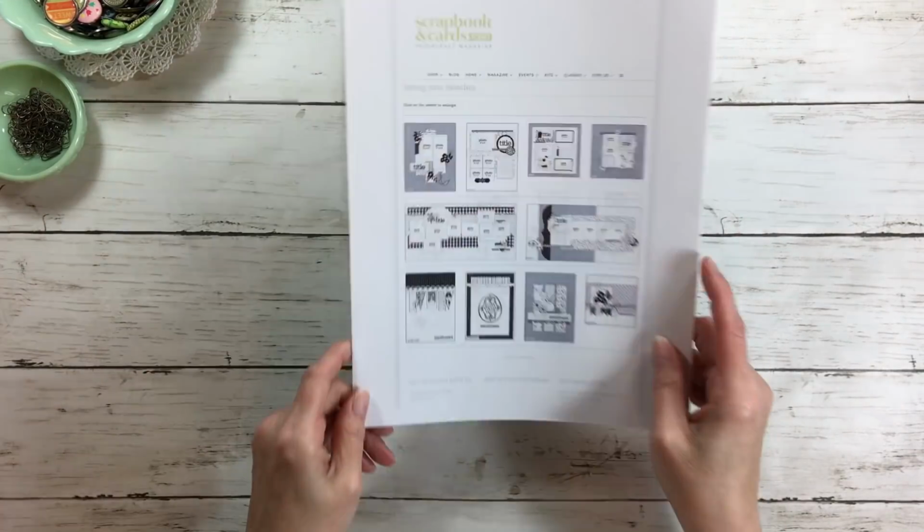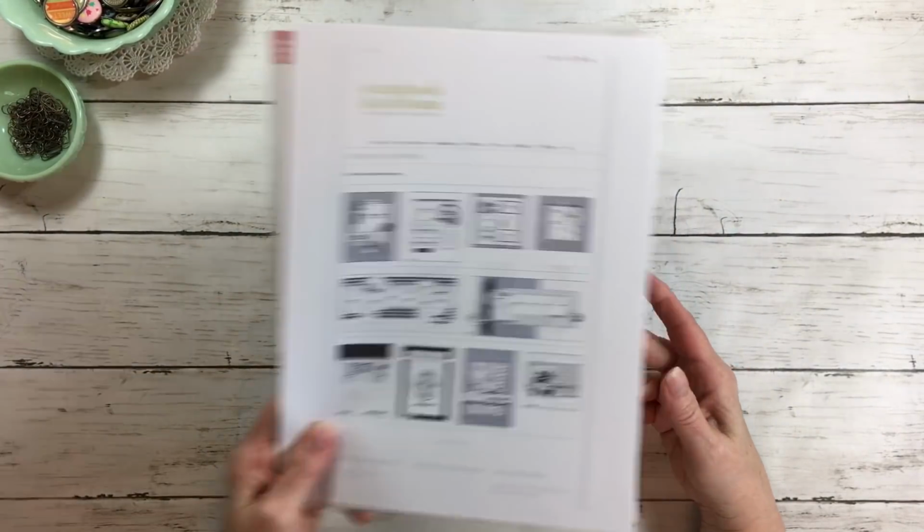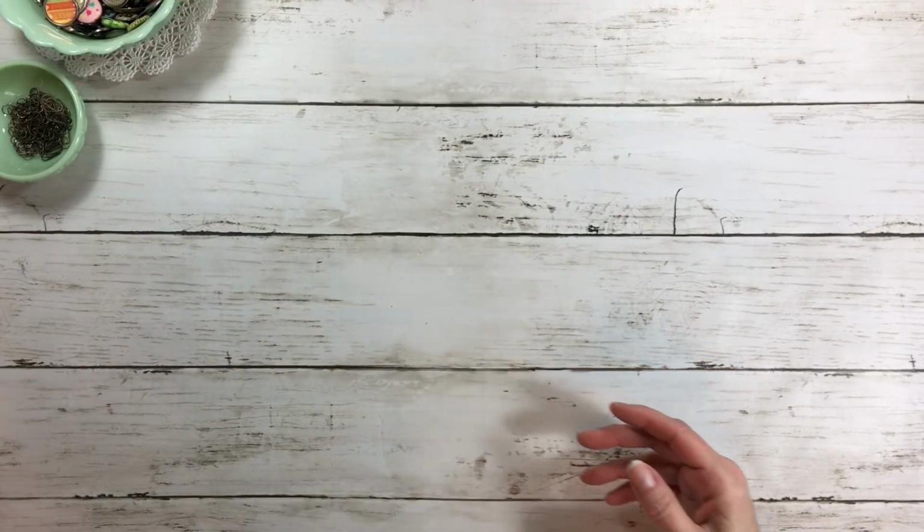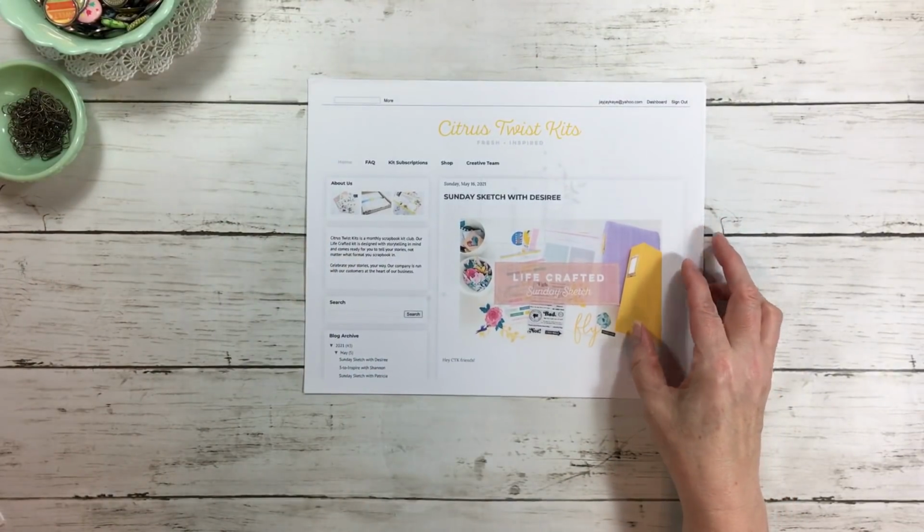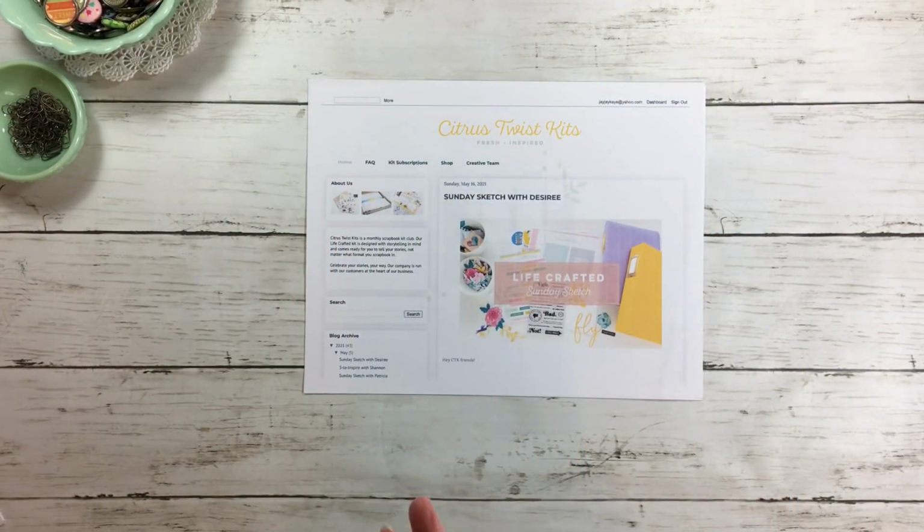It really is. So then let's talk about Citrus Twist kits. So here is another resource for sketches, and I would say this is sketch inspiration. On Sundays, they have this thing called Sunday Sketches.